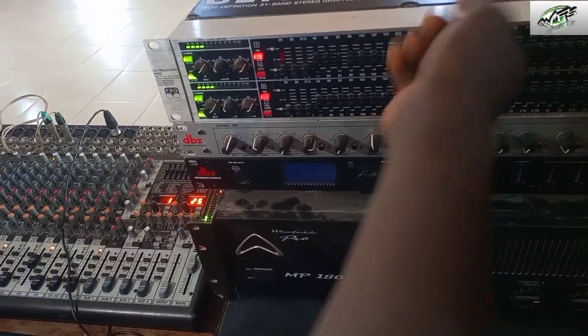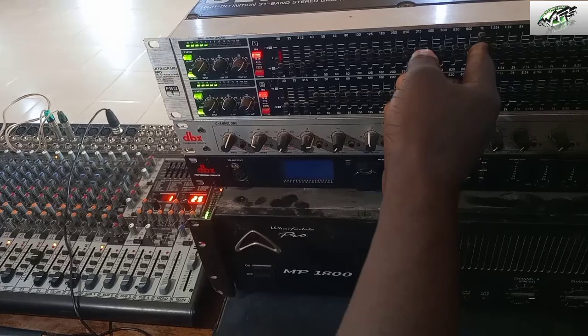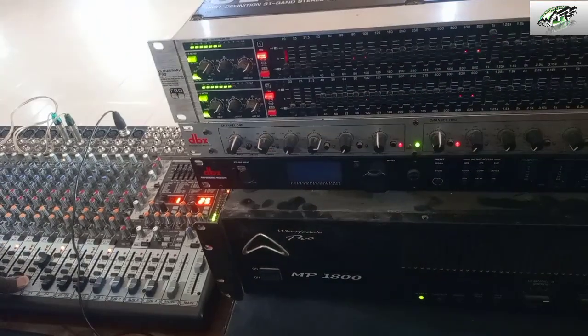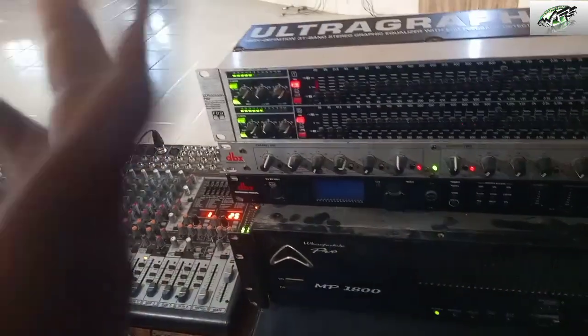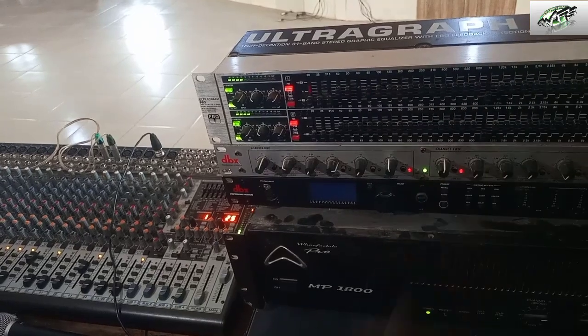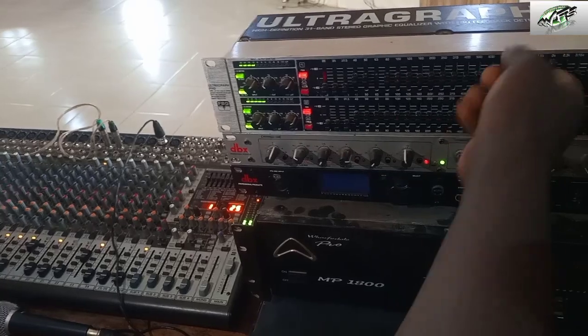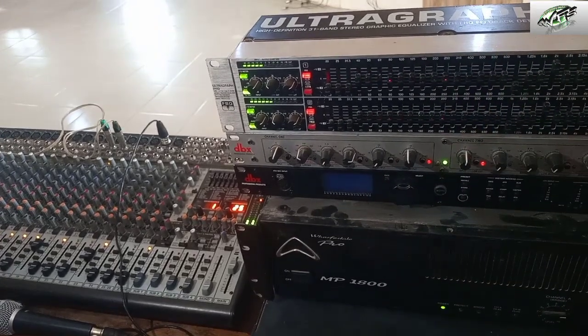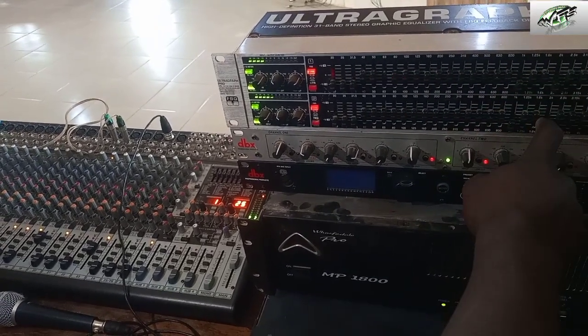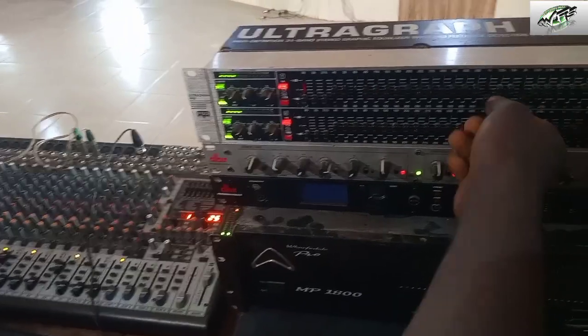Now if I'm boosting this 1K, this is what happens. Do you notice the changes in the sound? Now take it down. Just by tampering with one frequency. See the difference?